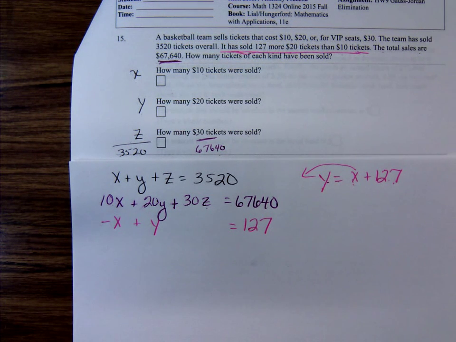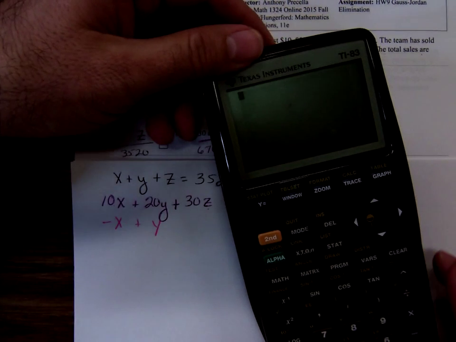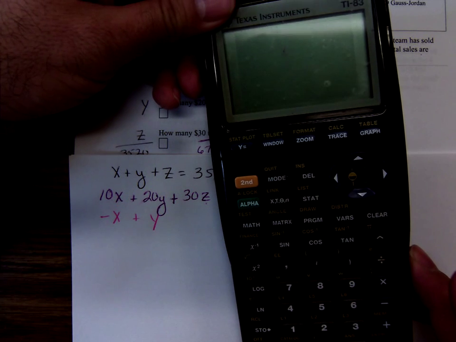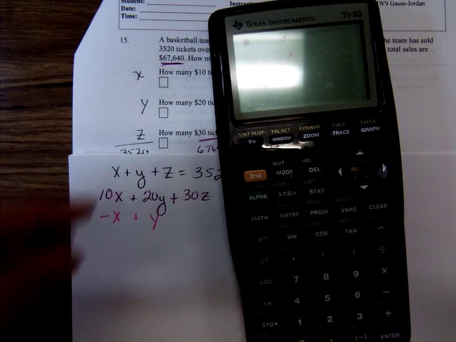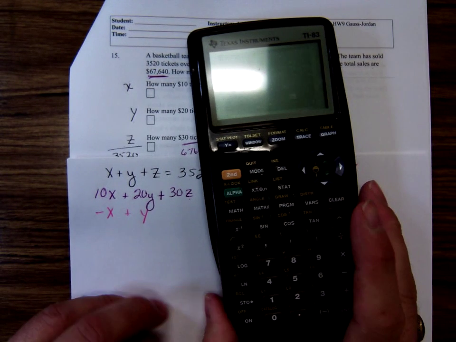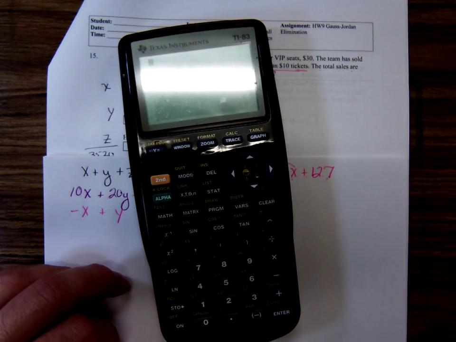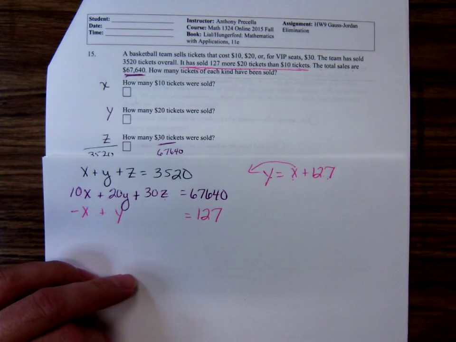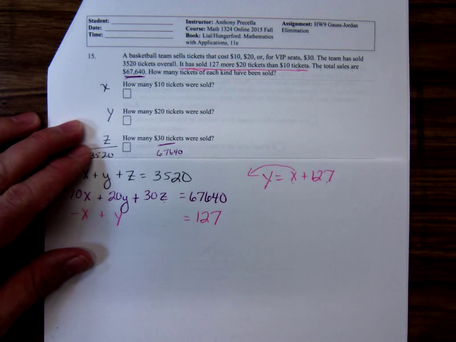And now I'm going to punch this in using a TI-83 calculator. Ooh, y'all can see this. See if I can lift this up a little. Let me make sure it's focusing. That's just the machine focusing.